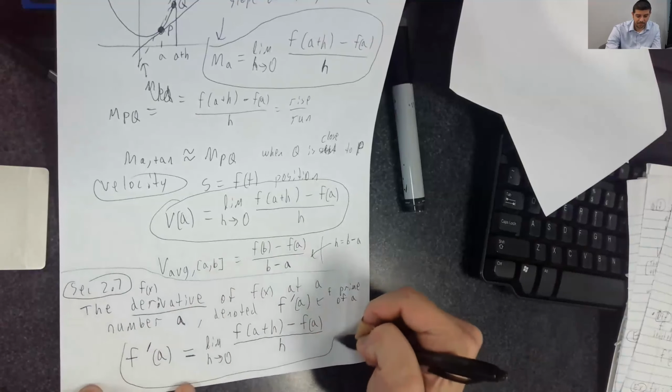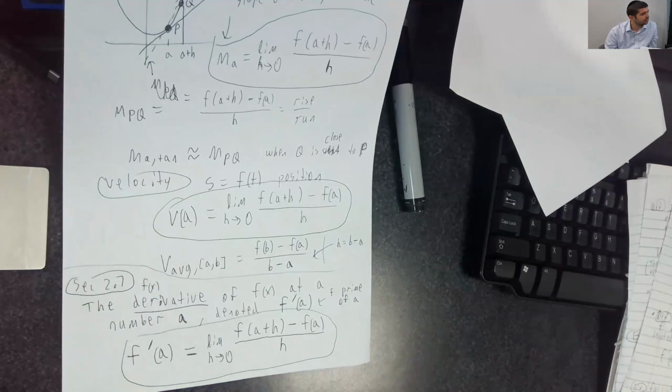Does anyone see a pattern here? It's the exact same formula. Slope of a tangent line, velocity, derivative, they're all representing the same thing, just in different contexts. It is giving us the slope of a tangent line.